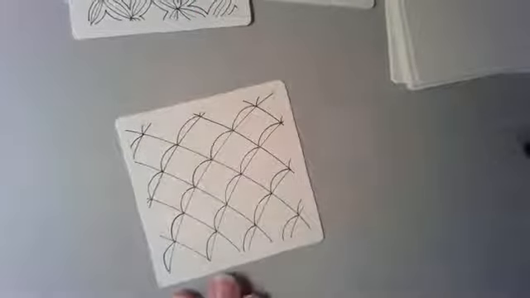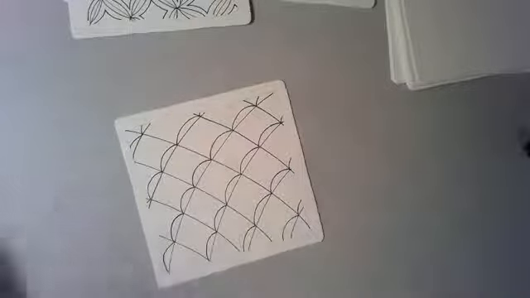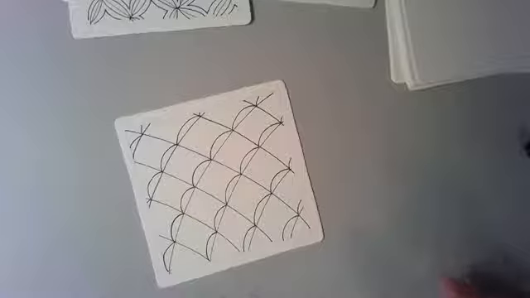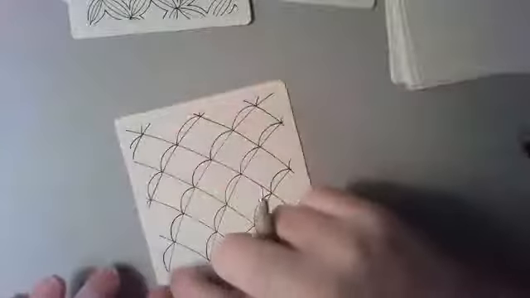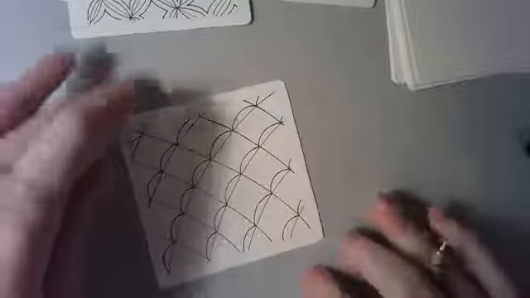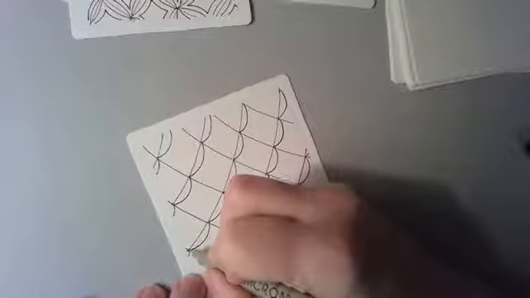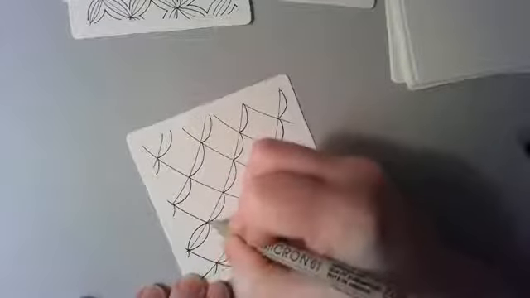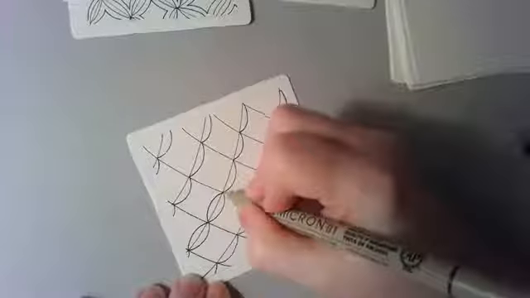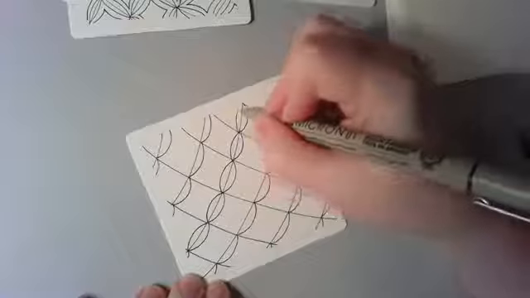So once I have all of these little ladybug shapes, these little crescent moon shapes, whatever you want to call them, these little C's on their sides, dancing across each row, I'm going to turn my tile upside down, and I'm going to mirror that on the other side so that it kind of looks like a little coffee bean or a grain of rice.